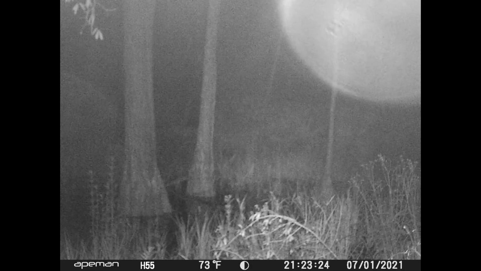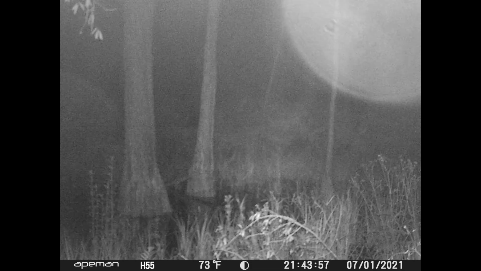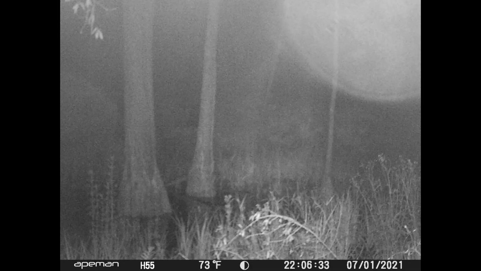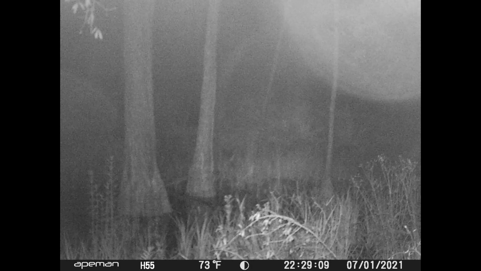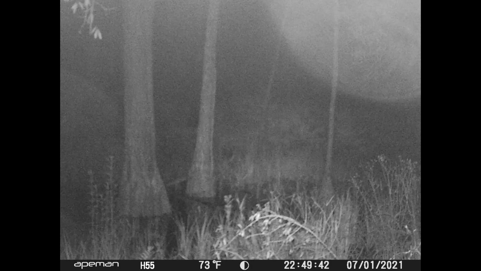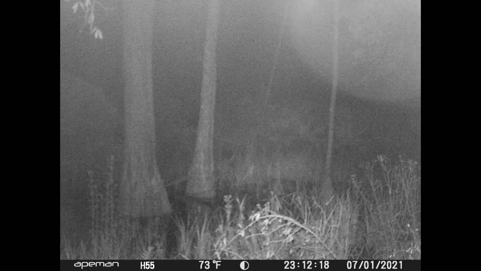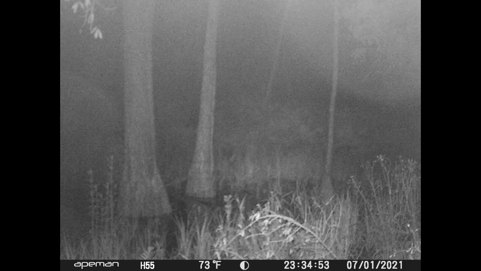All right, so I had to play this again. And this looks to me like an orb, and then you can see the energy going through it. So I had to go ahead and play this again, let you see it again.